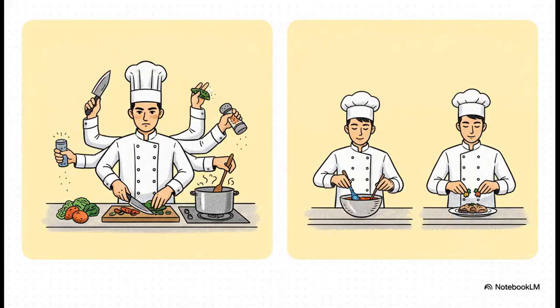Now, before we go any further, we need to get a key distinction straight. Concurrency is about dealing with a lot of things at once. The classic analogy is one chef juggling multiple dishes, chopping veggies for one dish while a sauce simmers for another. Parallelism, on the other hand, is about doing a lot of things at once. That's like having multiple chefs, each working on their own separate dish. And let me tell you, Go is an absolute master of concurrency.